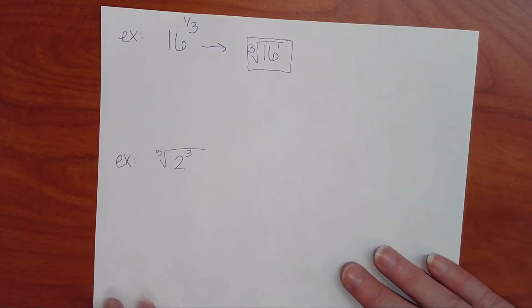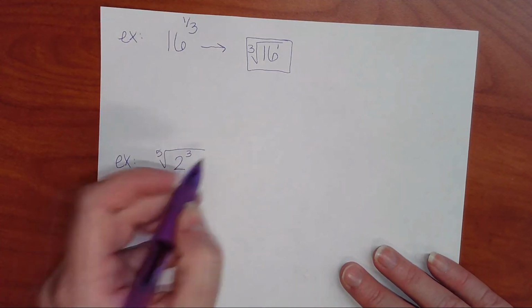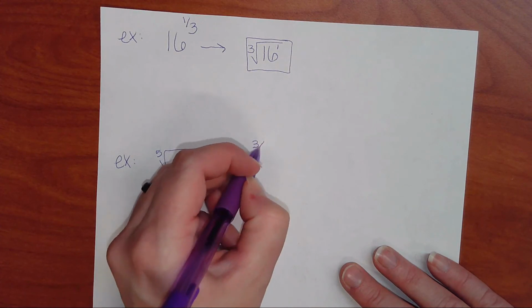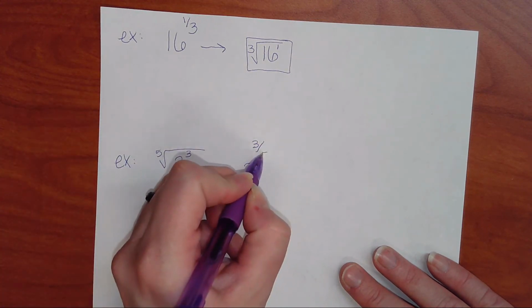And then for this one, so you write the 2. This number is the top. The root is the bottom for the exponent.